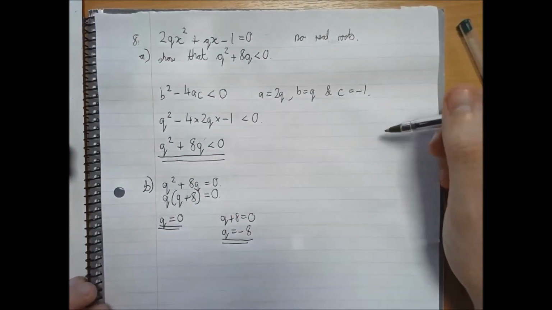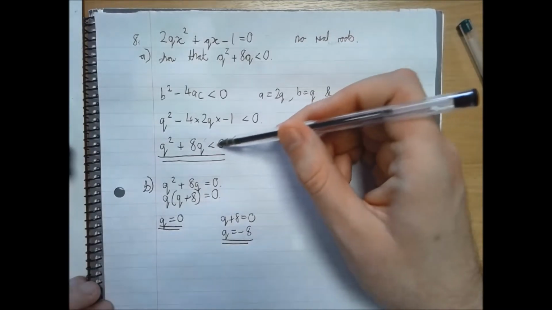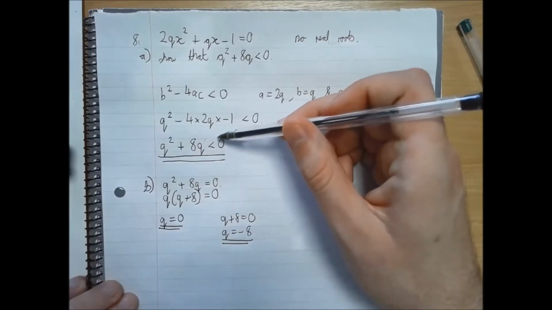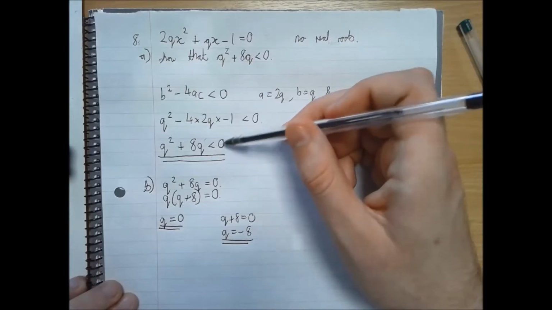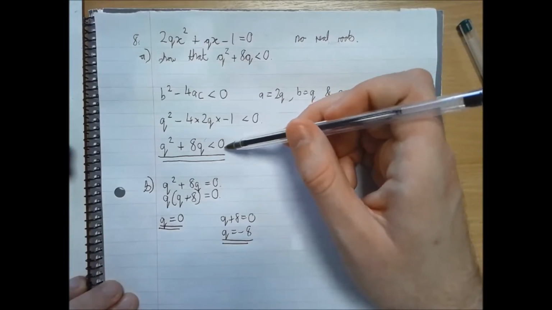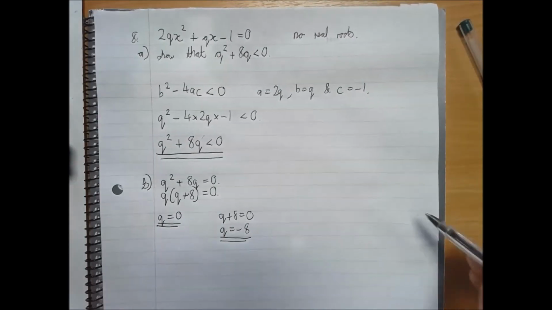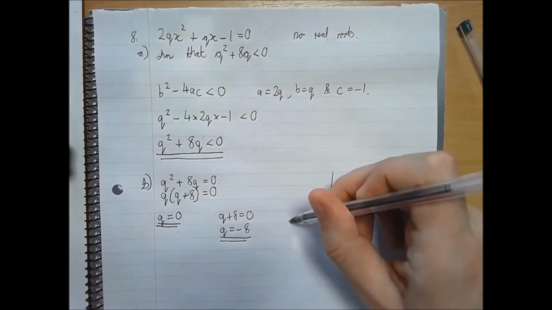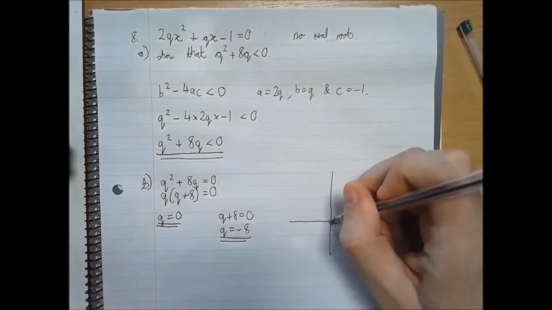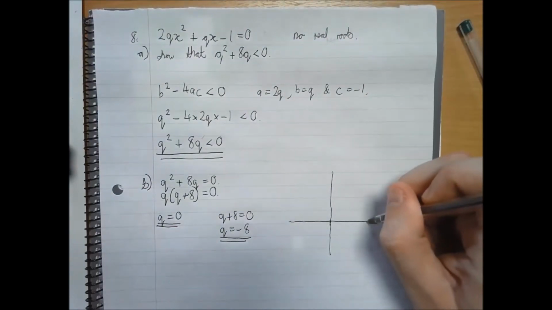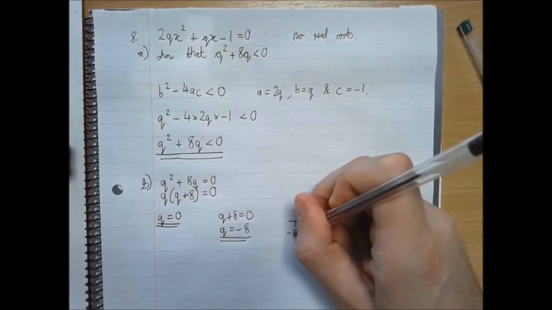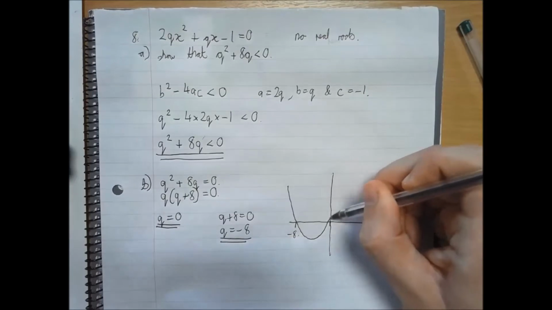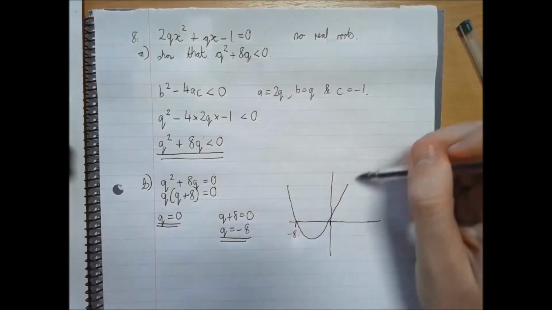minus 8. Now we got an inequality, and this is what I was saying in the previous question. You need to make sure that these inequality signs are the right way around. That's very important when it comes to obtaining these marks for these questions. So imagine we've got a solution at 0 and a solution at minus 8, and of course it's a quadratic. That's where your q is going to lie.